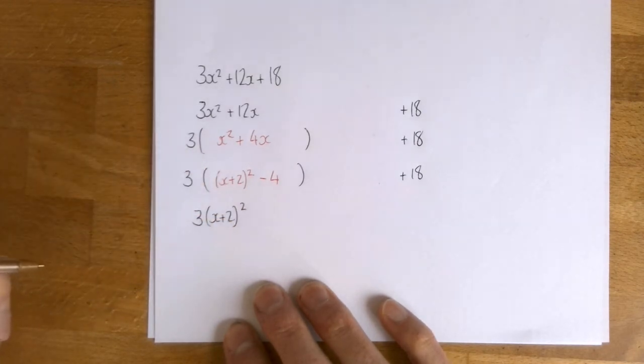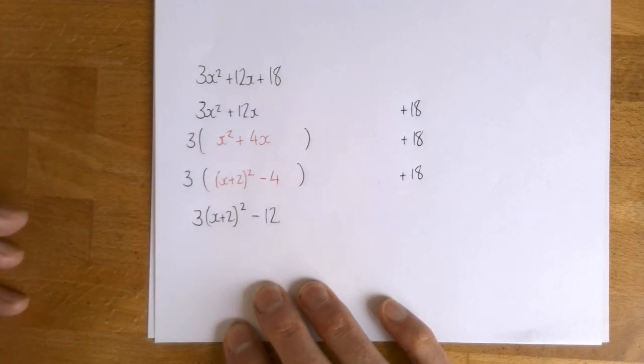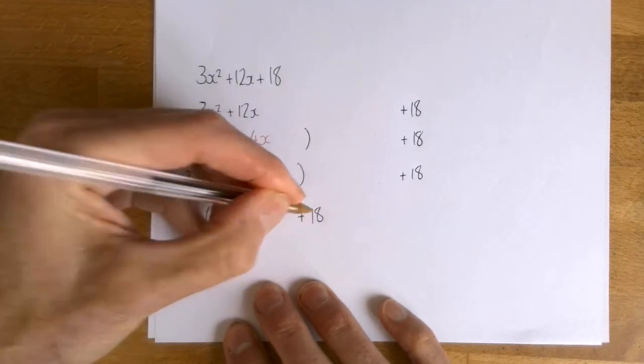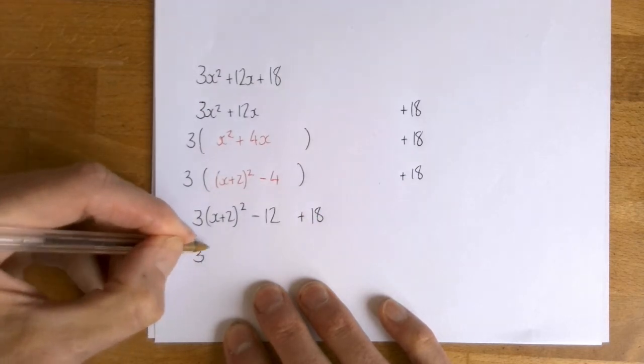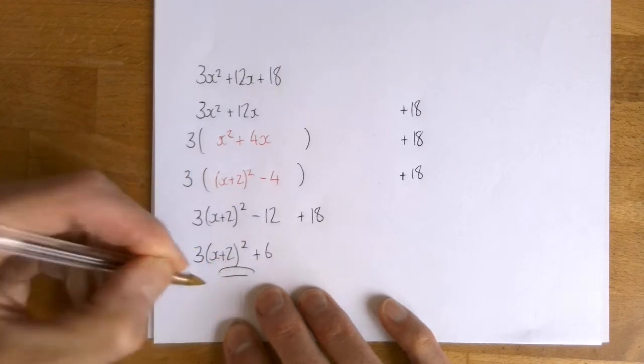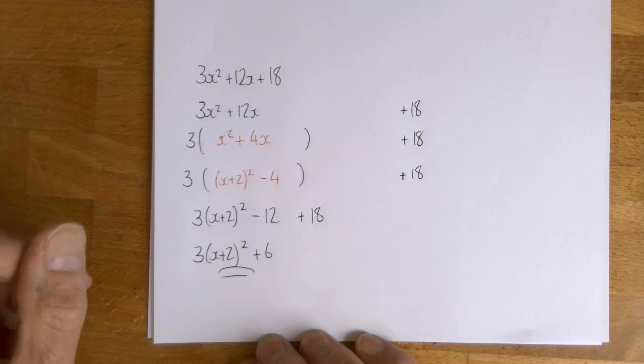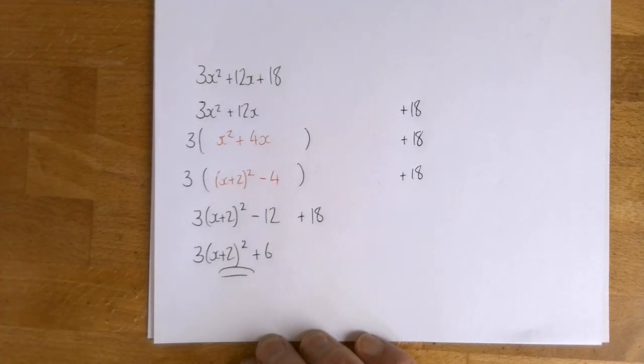We don't break into the bracket at all. 3 times minus 4 is minus 12, plus the 18, I'll bring that back. So my final answer is that. And there's a lot of steps going on here, and I know a number of you are always quite keen to miss out steps. I think it's really important that you don't try and do too much in your head, because it's very easy to make a mistake along the way. Okay, let's move on to step 3.